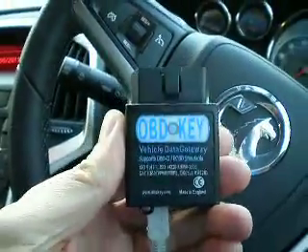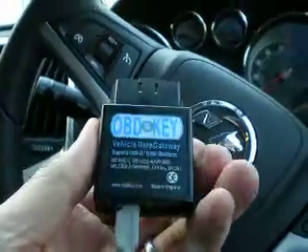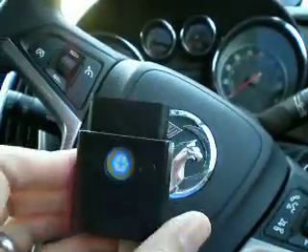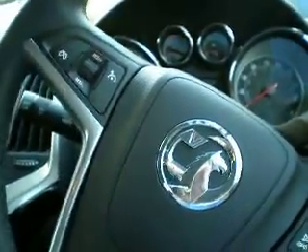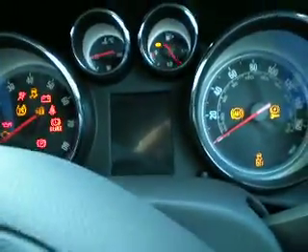Okay, we're going to look at this OBDKey USB vehicle interface. We've got it on a Vauxhall 2010 car. I'm going to plug it in down here. Upside down. Okay, that's on. We'll turn the ignition on and then run up PC.